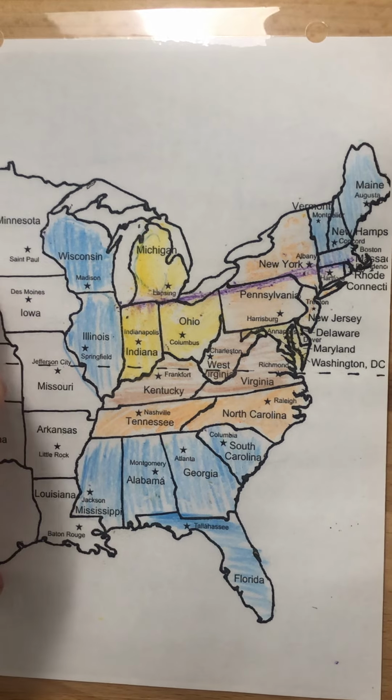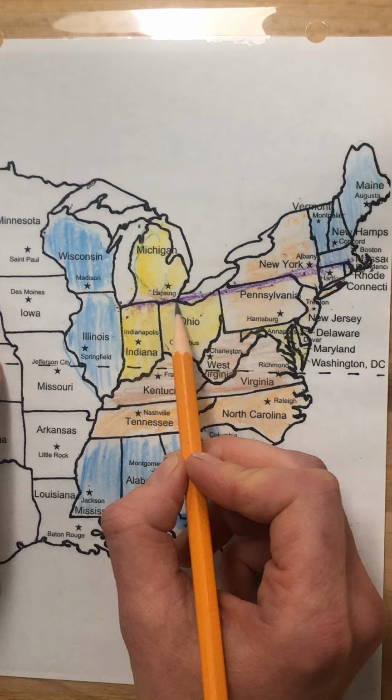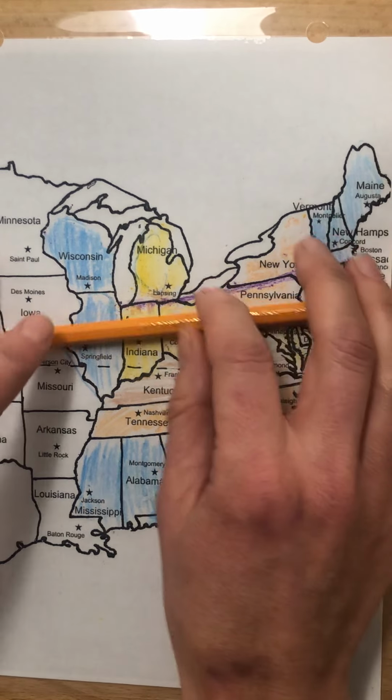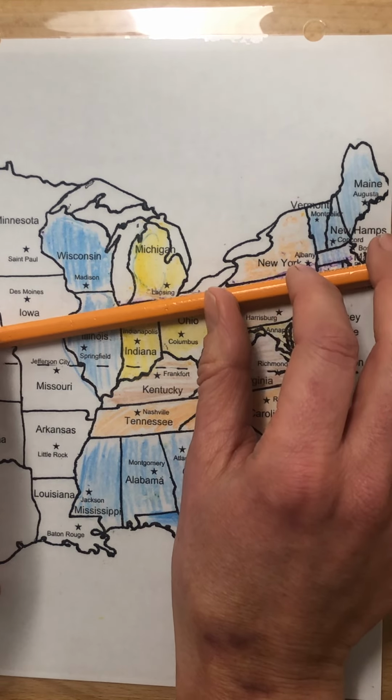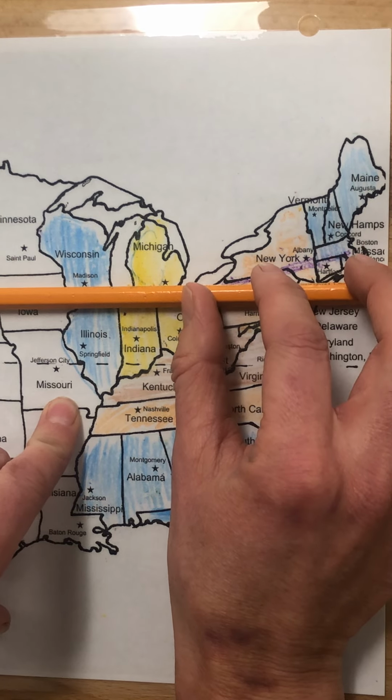Head west, okay? And this is almost parallel. These are at an angle, and this one lays a little bit flat.